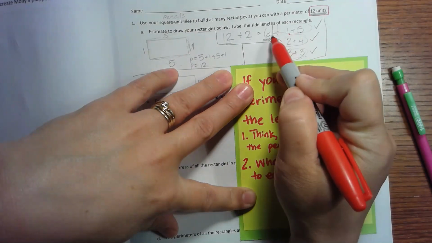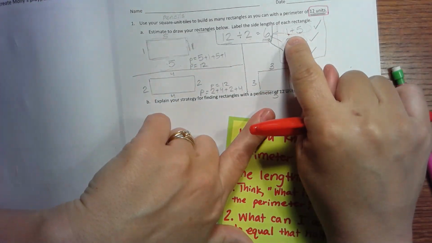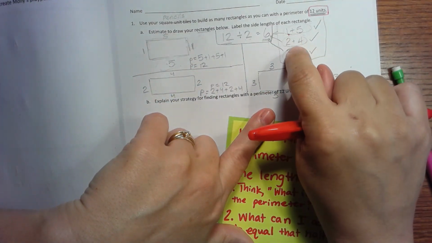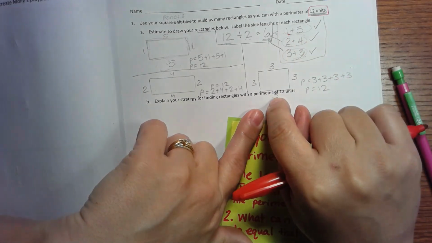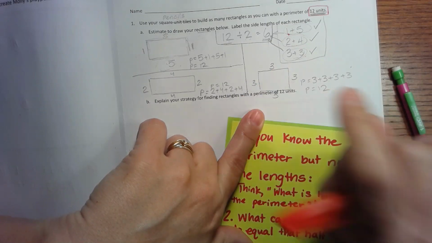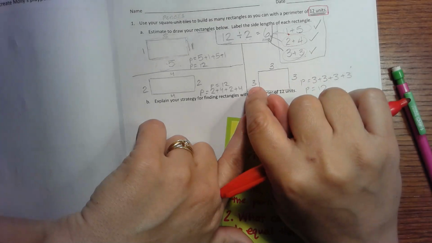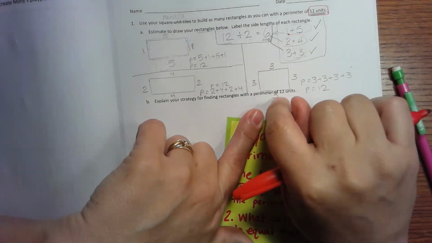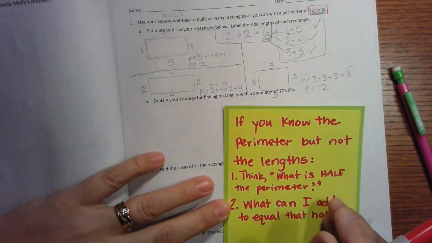What can I add together to get 6? Because these numbers are the new side lengths. You found 2 of the side lengths, and they help you find the other 2 side lengths, because you can just use what you know about rectangles and how opposite sides are equal, and suddenly you have built a perimeter.